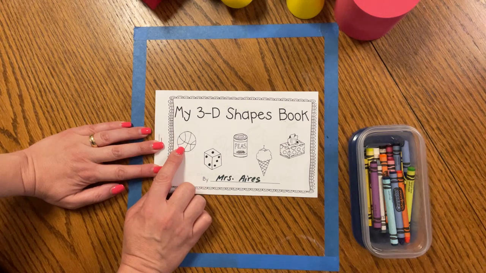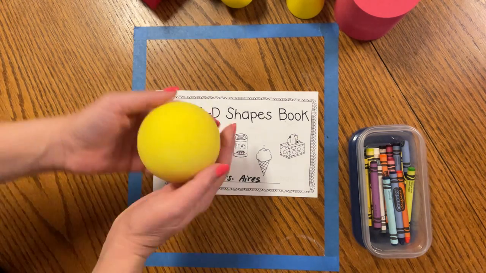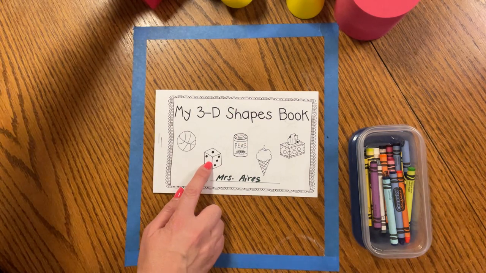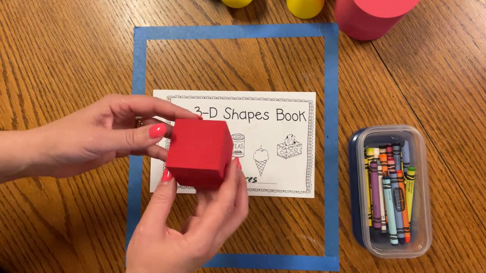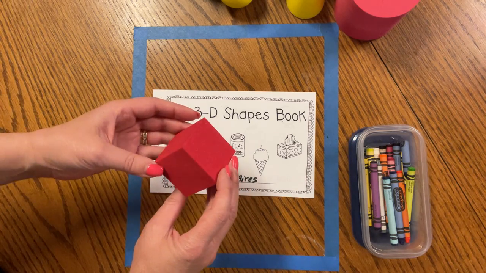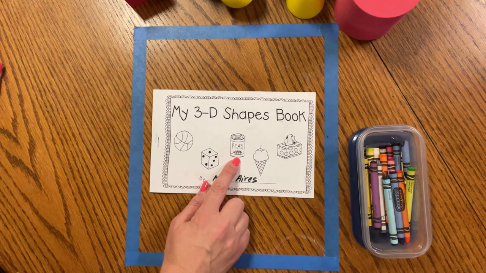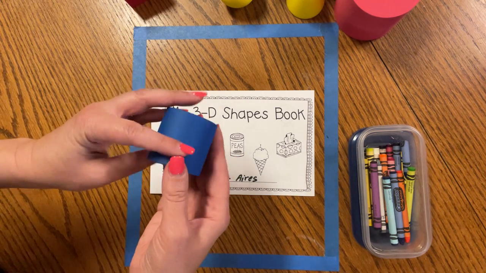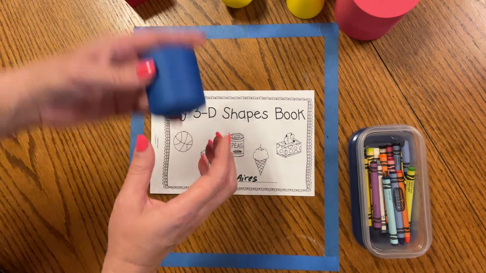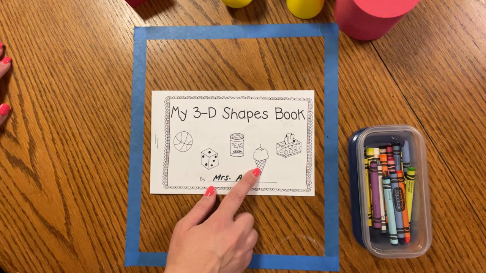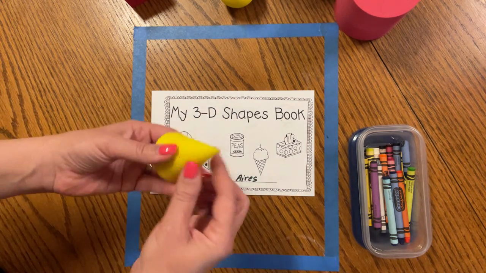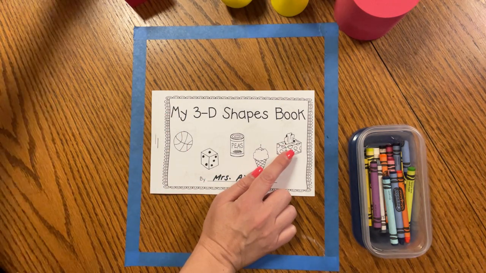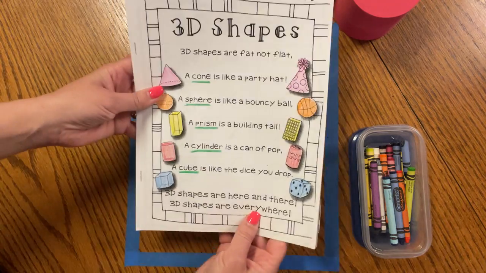So, as you will notice, friends, there are some 3D shapes on the cover of this book. I see a ball, which is a sphere. I see the dice, which is a cube. I can see a can of peas, which is just like the shape of a cylinder. And here's an ice cream cone, the shape of a cone. Now, this is a prism, just like in our song.